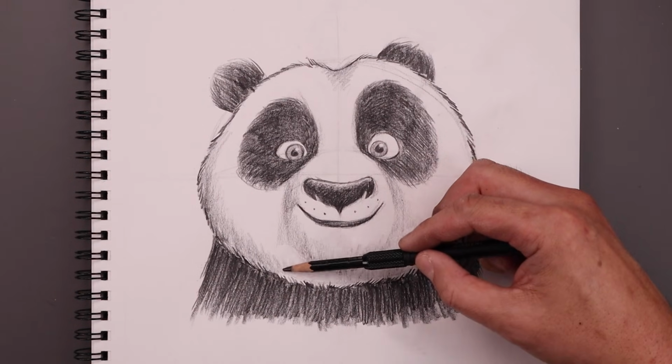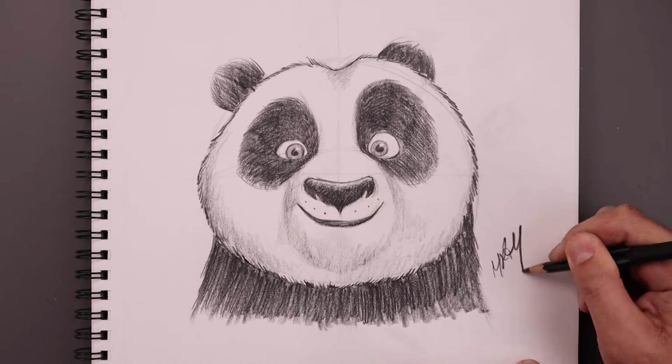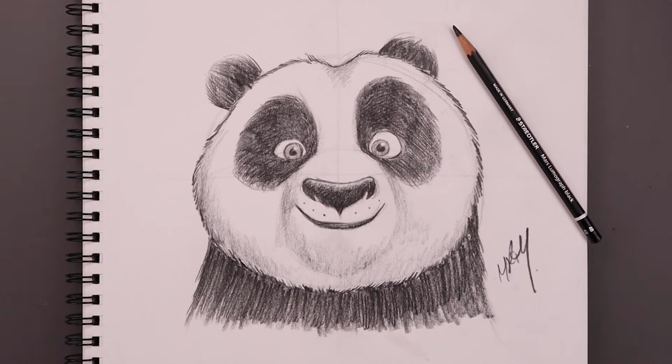Now let's wrap up our drawing with a little bit more fur detail, and always be sure to sign our artwork, and that's pretty much it. There's a sketch illustration of Po from Kung Fu Panda.